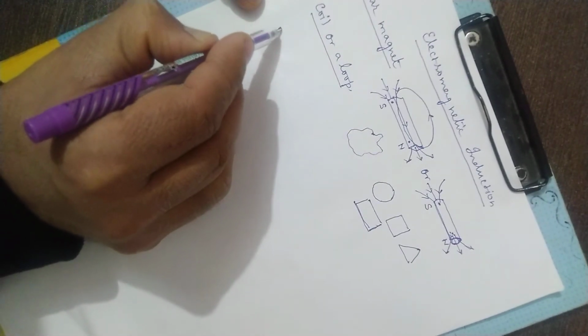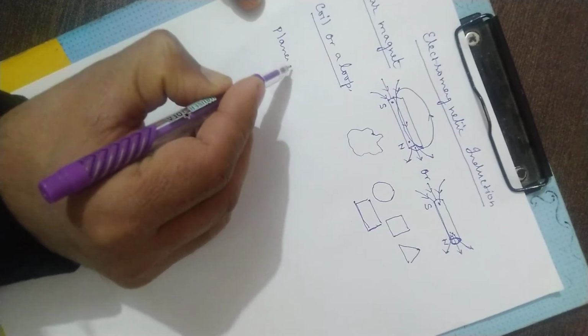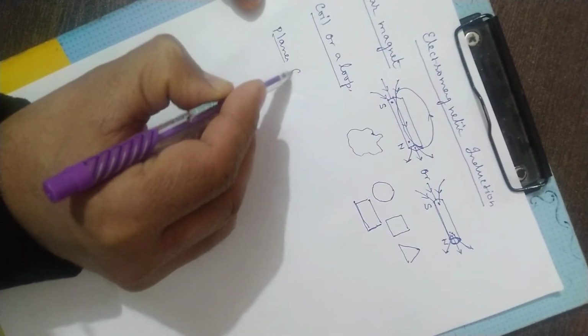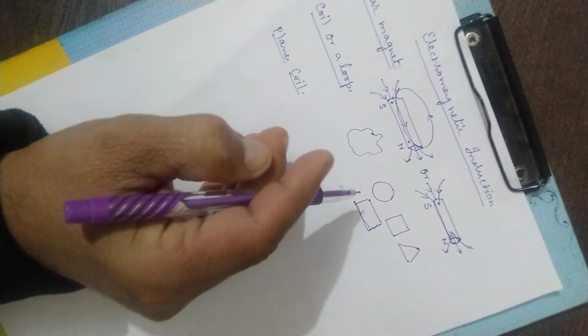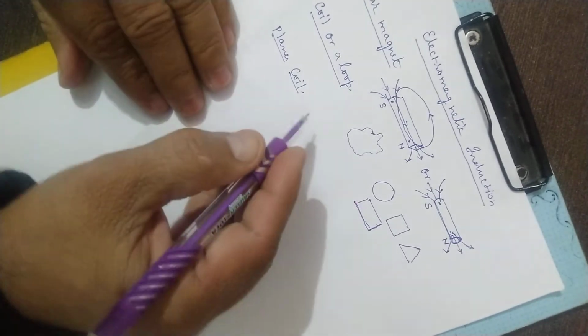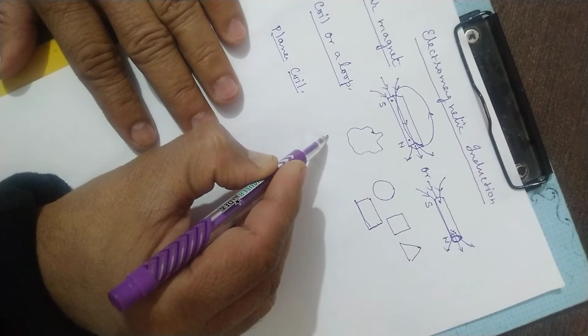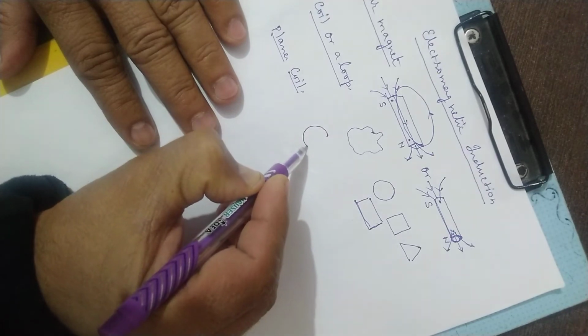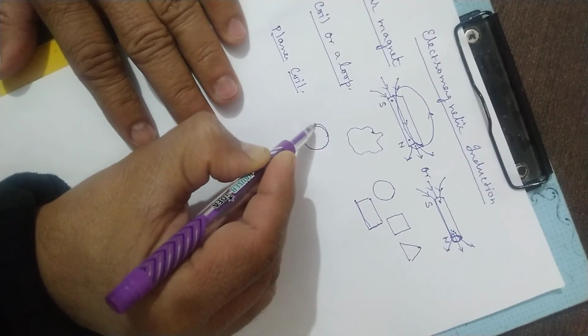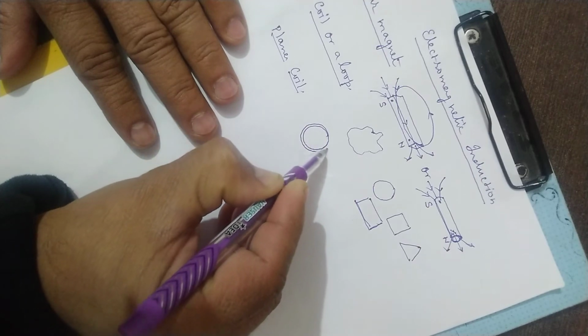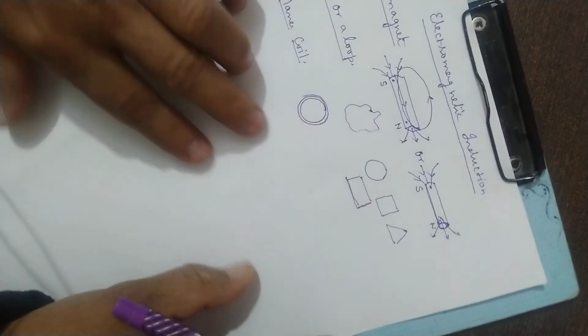When I say plain coil, generally we are going to study planar coils, meaning the number of turns lies in a plane. And how shall I do it?